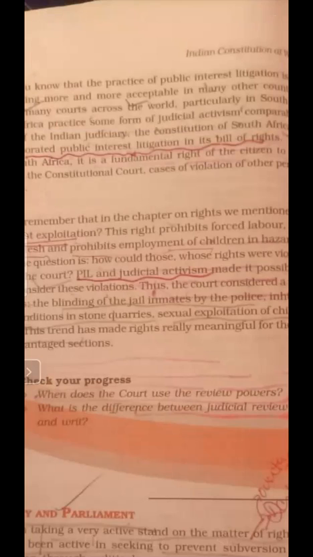And let me tell you one thing. Another example was the blinding of the inmates of the jail. In Bhagalpur, the prisoners inside the jail had been blinded. Then the court was there to protect them from the police, and to address human working conditions, police torture, and the sexual exploitation of children, and so on. This trend has made rights really meaningful, through the PIL, for the poor and the disadvantaged sections.